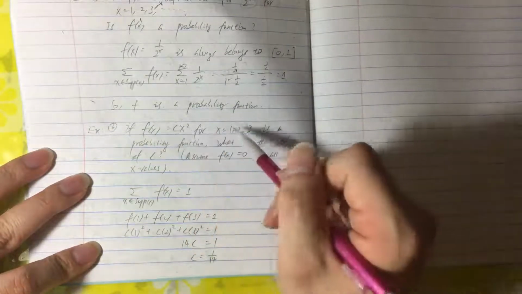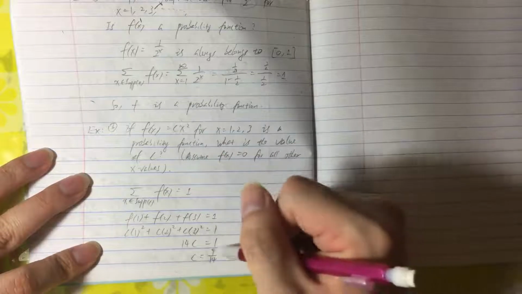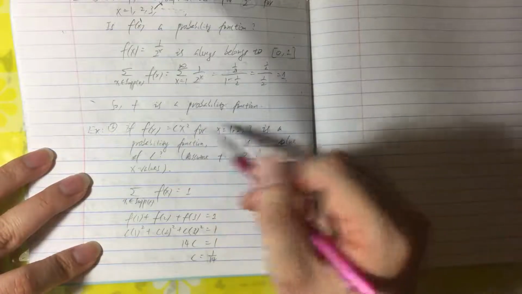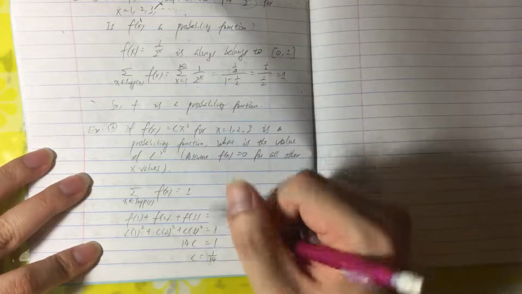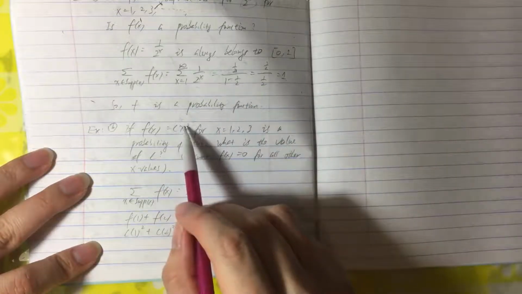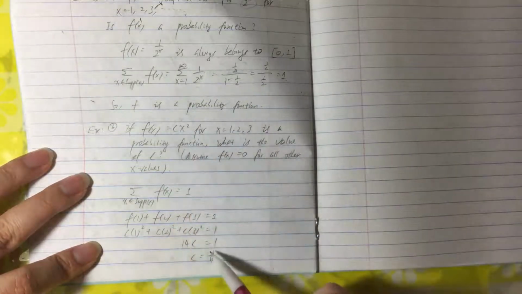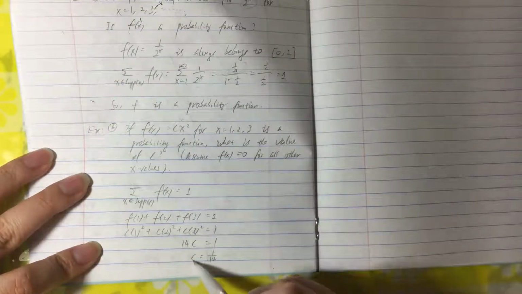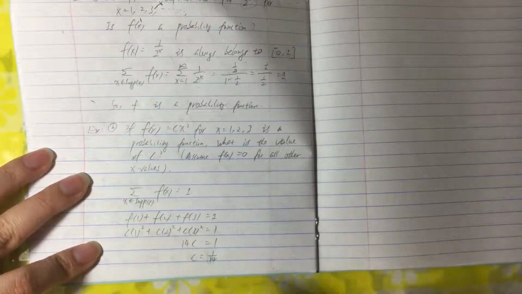And 1 over 14 times 1 squared is less than 1. 1 over 14 times 2 squared is less than 1. 1 over 14 times 3 squared is less than 1. So here we check f of x is always between 0 and 1 if I plug in 1 over 14. So c is a valid value.